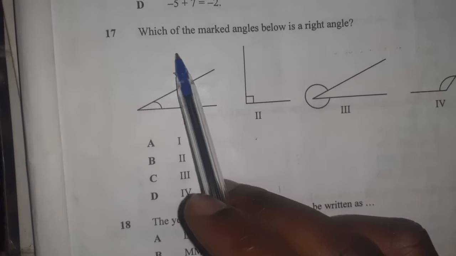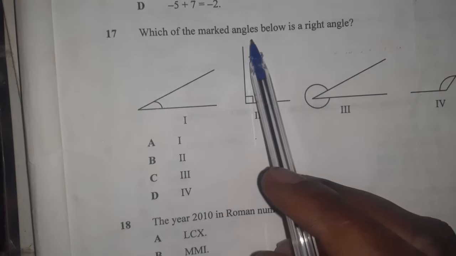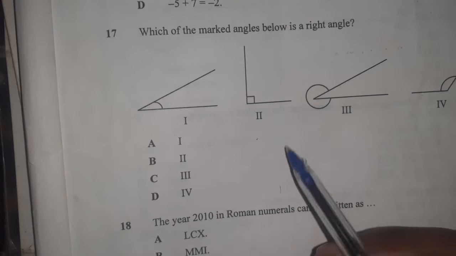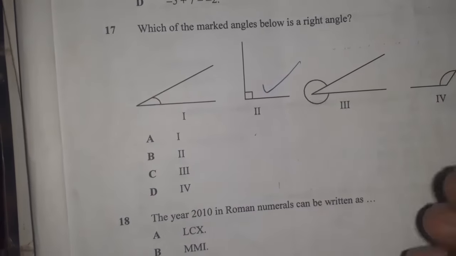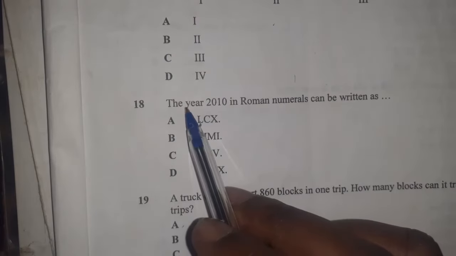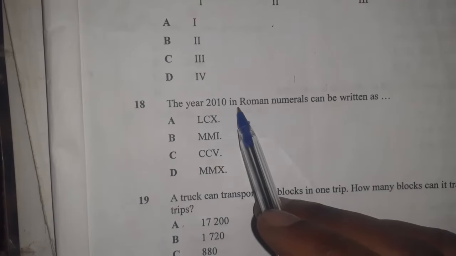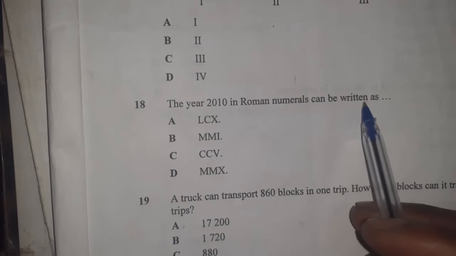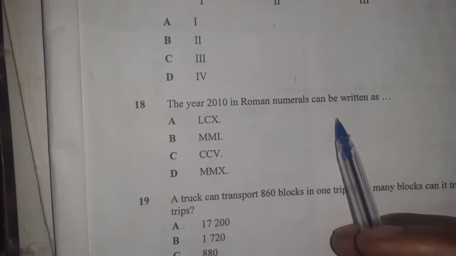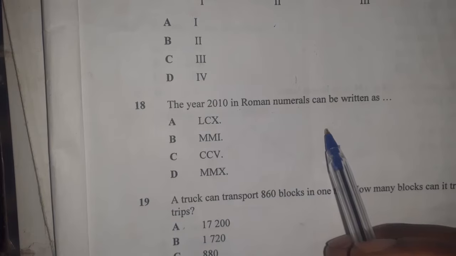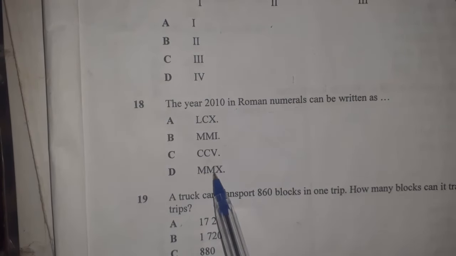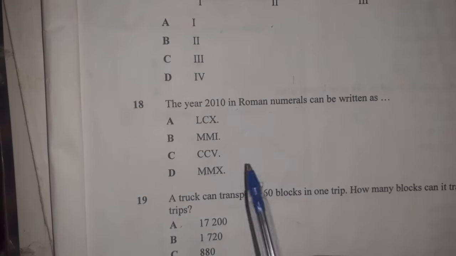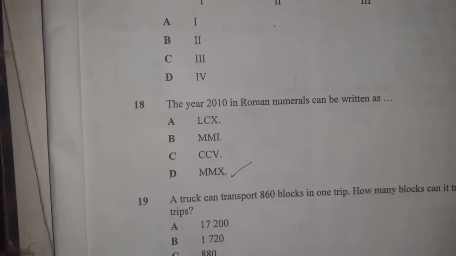Okay. Which of the following angles below is a right angle? A right angle is a 90 degrees angle, and we know that it's this one here. Okay. The year 2010 in Roman numerals can be written as, we know that M is 1000, X is 10. So it's this one. Okay.